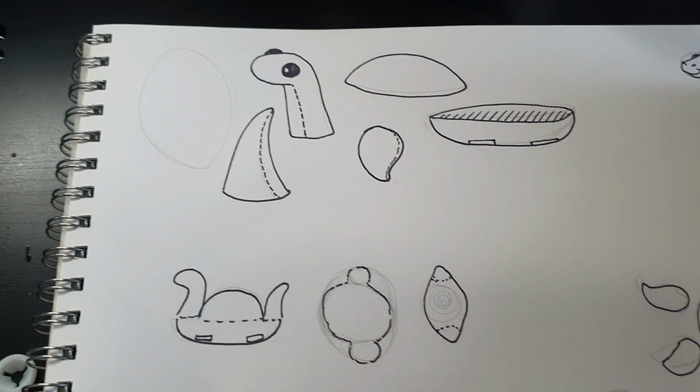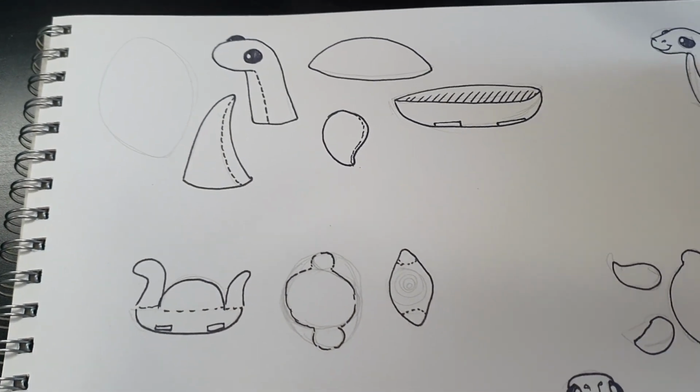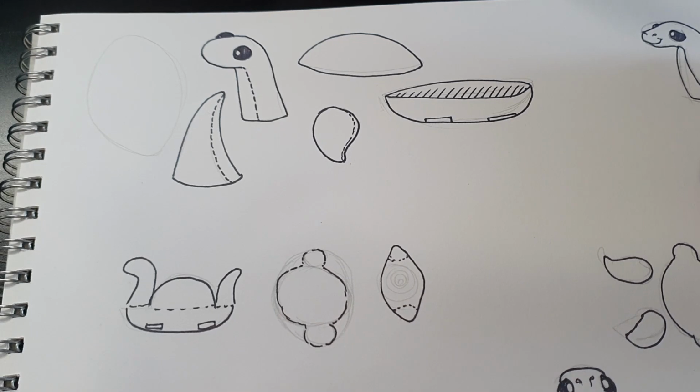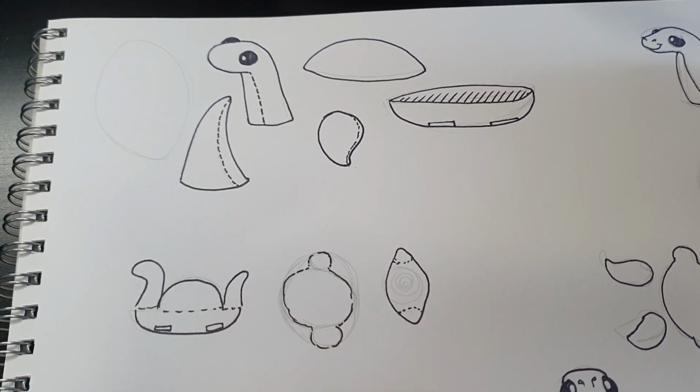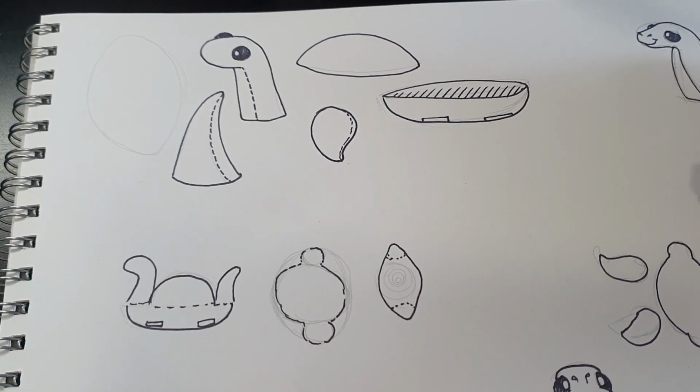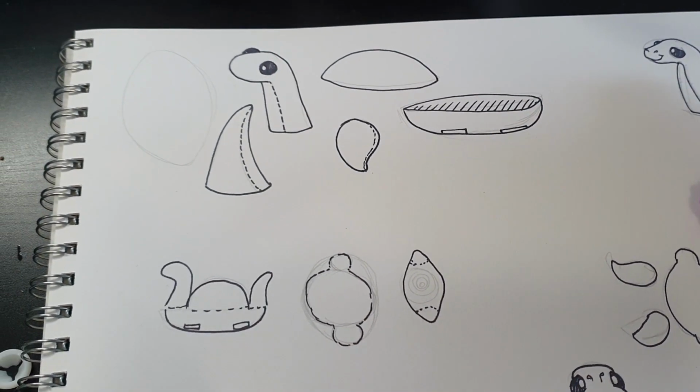So I looked at the pieces that I'd broken the design down into, and I realized that there was no obvious reason why they had to be separate pieces. So it was at this point in the project that I realized I was planning to do a no-sew pattern.